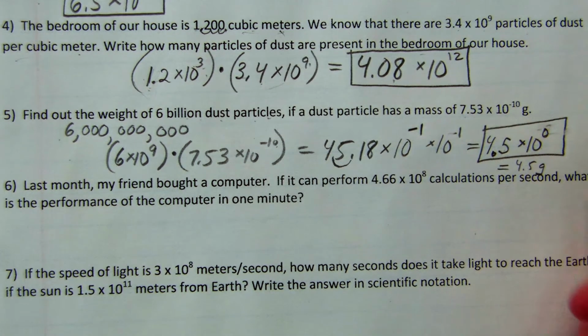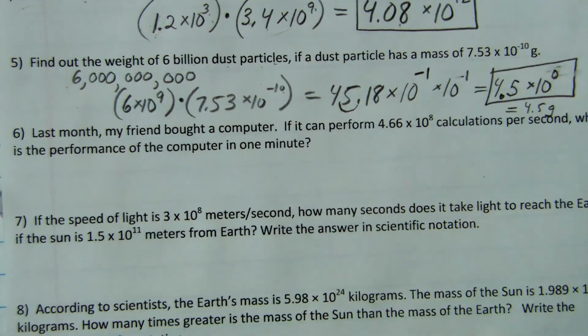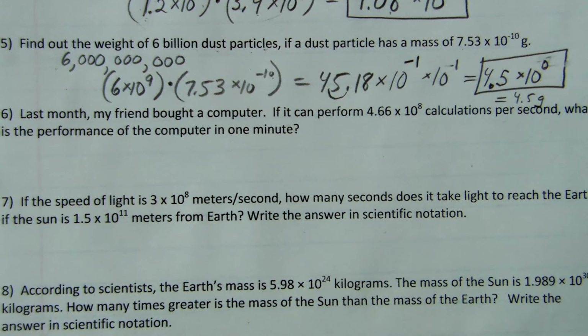Which is not a lot. A gram weighs about a paper clip, so it's like 4.5 paper clips worth of dust, like a speck of dust. But that'd be a lot to breathe, I suppose. All right, thank you for catching my mistake. All right, so let's go ahead and look at number 6.